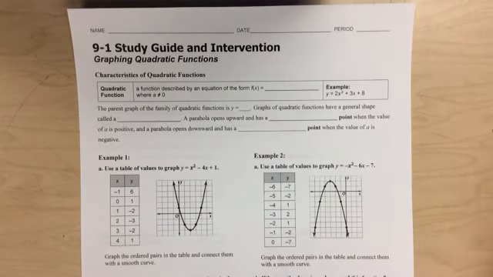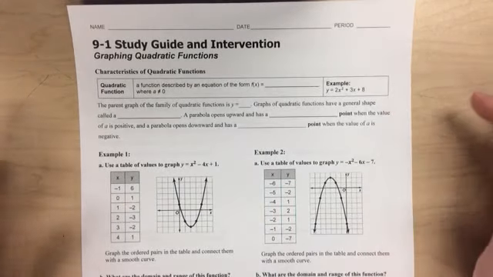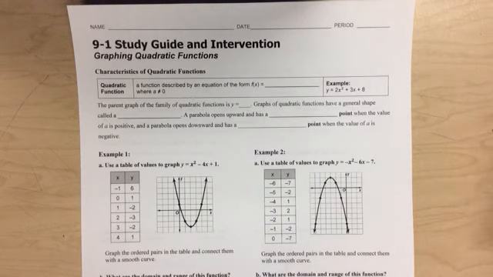Hello students, today we're going to look at section 9.1, which is graphing quadratic functions. Now this is going to put to use all of the things that we've been doing with trinomials and binomials and factoring them, and we're going to use all of that information to lead into quadratic functions and graphing them and solving them and such. So today we're first going to learn about what quadratic functions are, and we'll go from there.